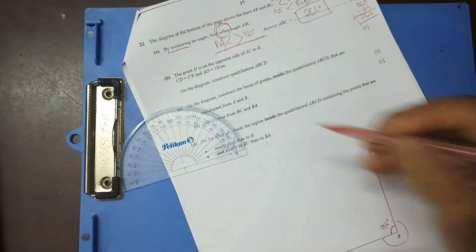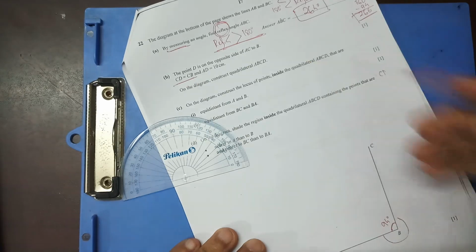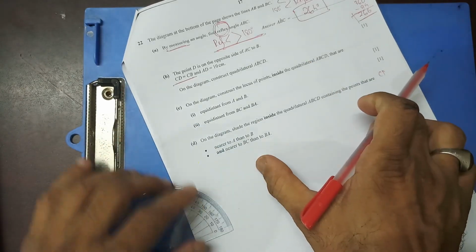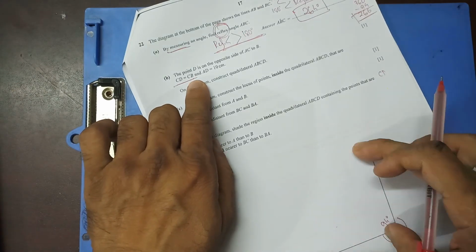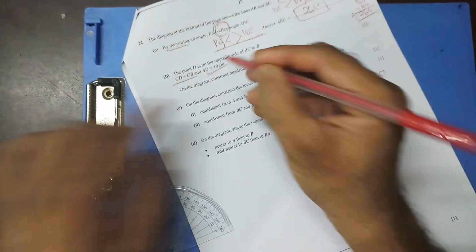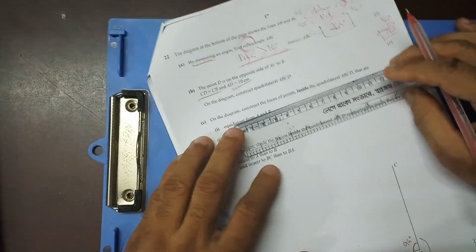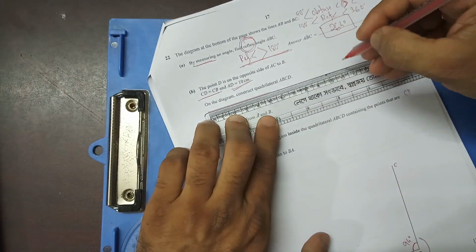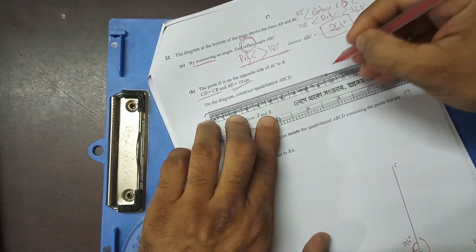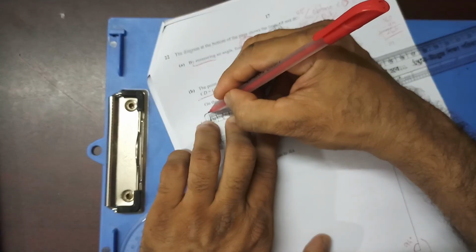CD and CB are equal. So CD, let me just underline that. CD equal to CB. So C to D and C to B, these two are equal. And AD equal to 10 centimeters. So what I'm going to do is first draw a line that's 10 centimeters long. I can draw it over here. So this from 0 and that's going to be 10 right over here. So that's my 10 centimeters.